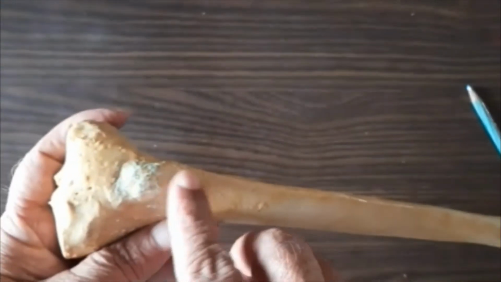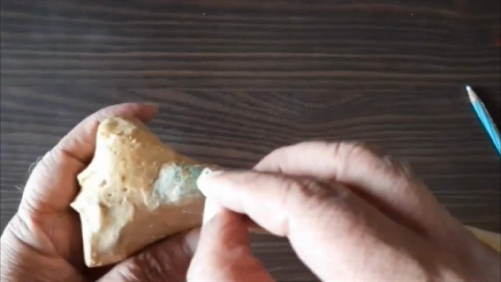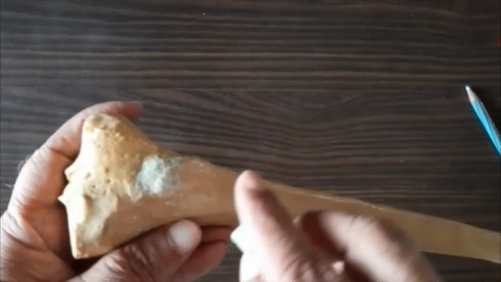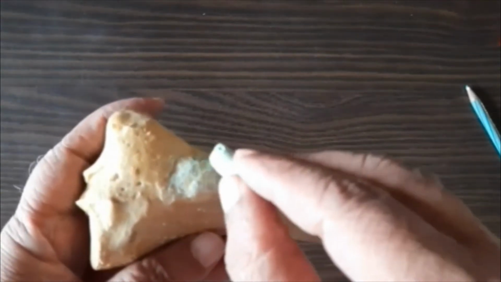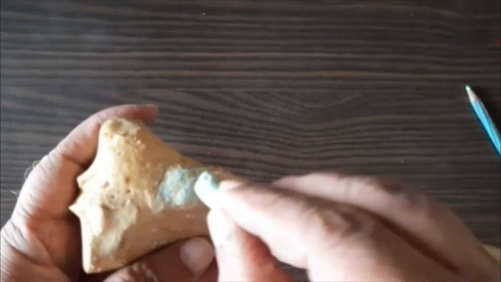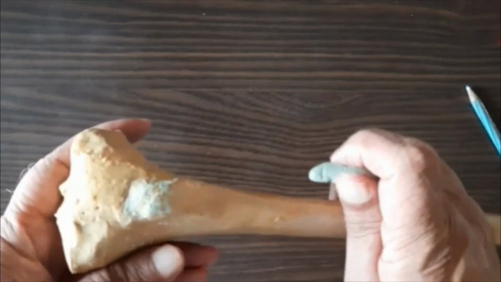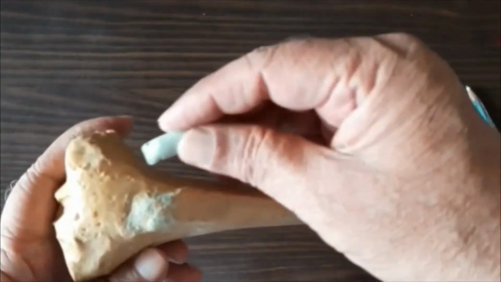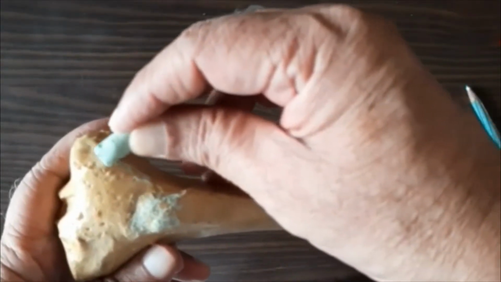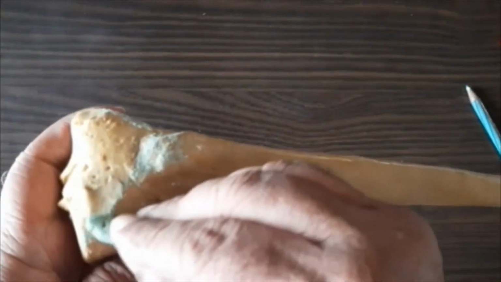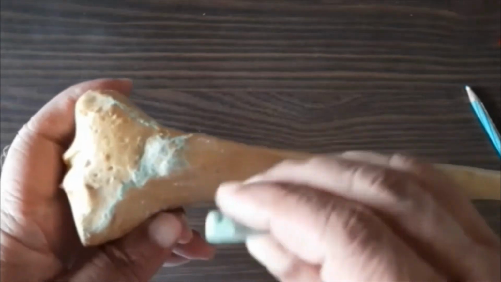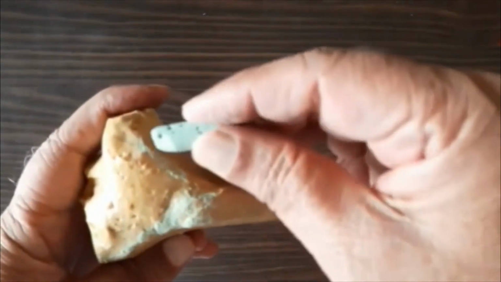The lower part is subcutaneous, which is in relation to the bursa, which is interposed between this bone and that of the skin. So the upper part gives attachment to the ligamentum patellae. Then on the anterior aspect, this is the site for attachment of the patellar retinacula. Medial and lateral patellar retinaculum are attached here.